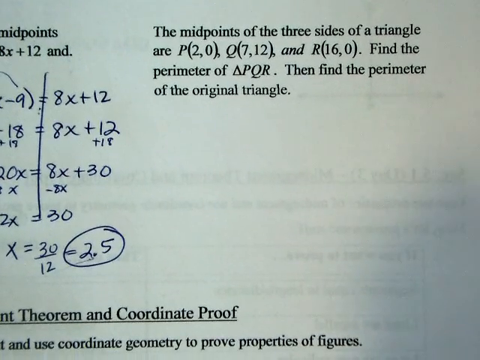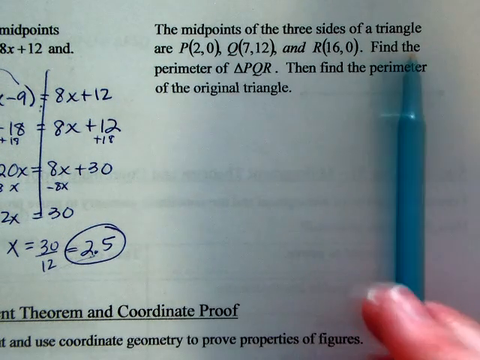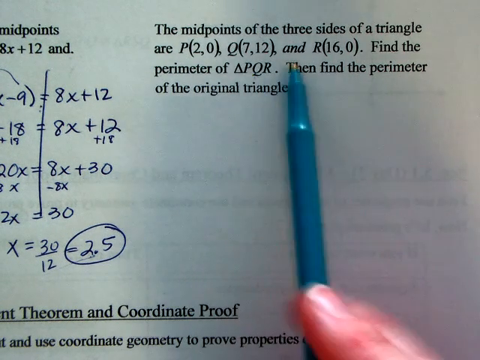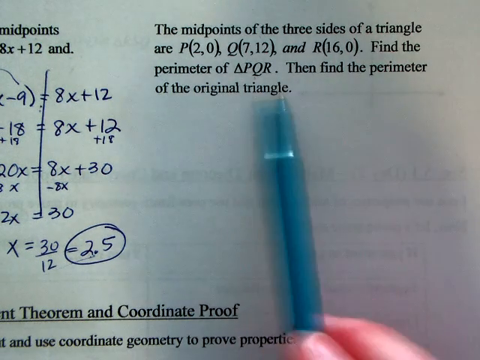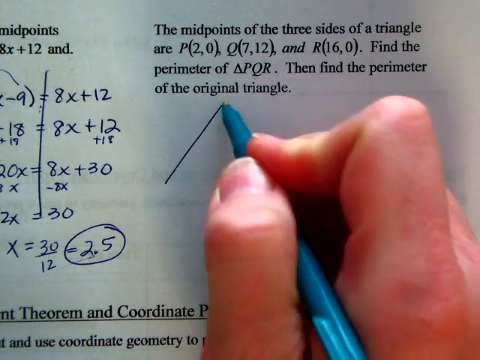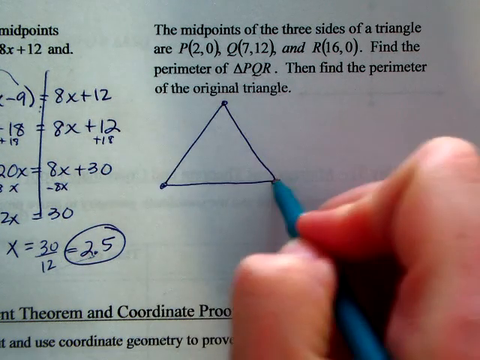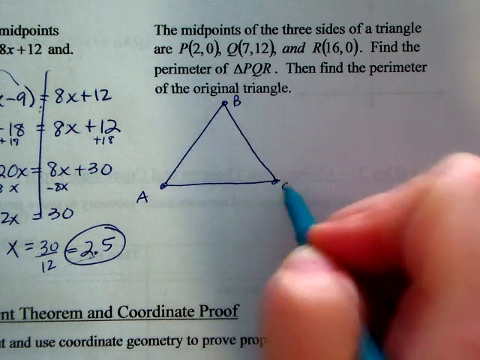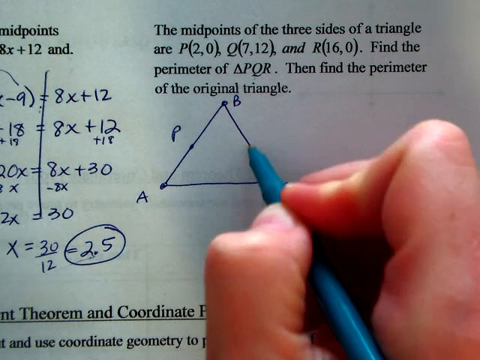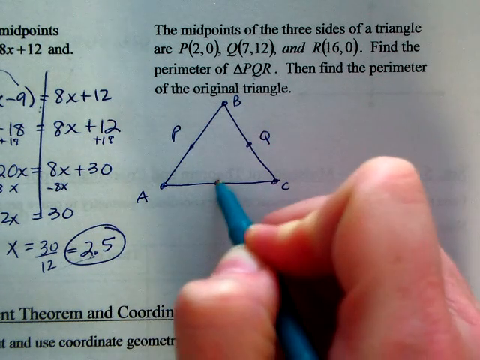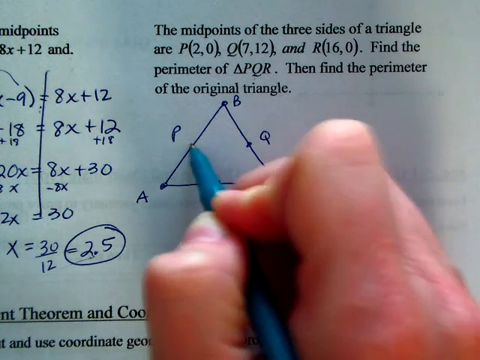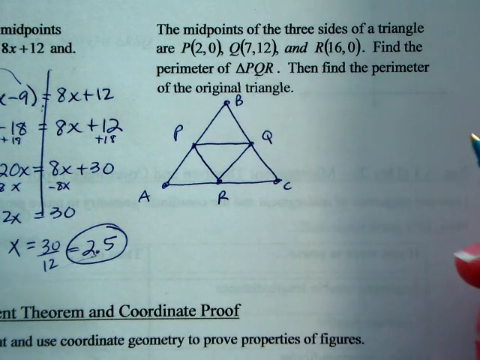The next one says the midpoints of 3 sides of a triangle are given. Find the perimeter of PQR, and then find the perimeter of the original triangle. So there's a triangle out there. Let's give these some letters. Let's just go ABC, and the midpoints are P, Q, and R. So those are my 3 mid-segments.